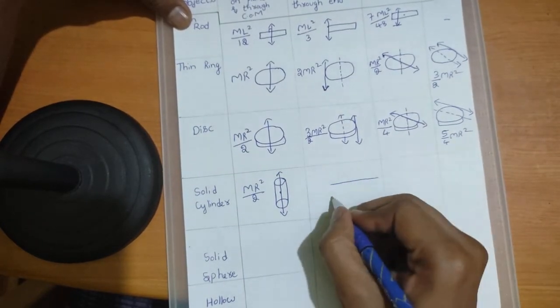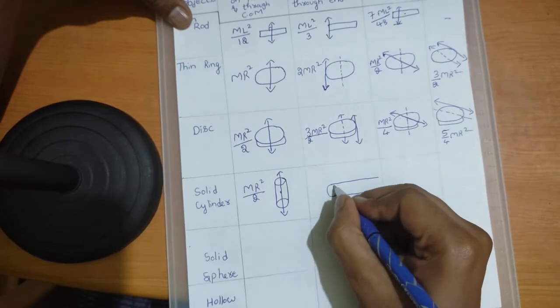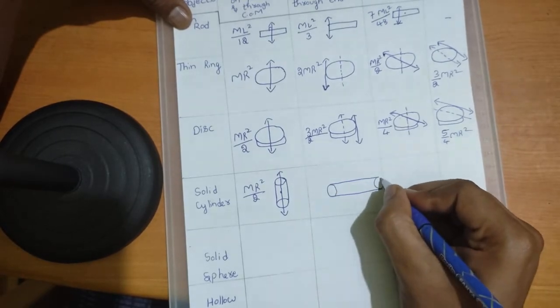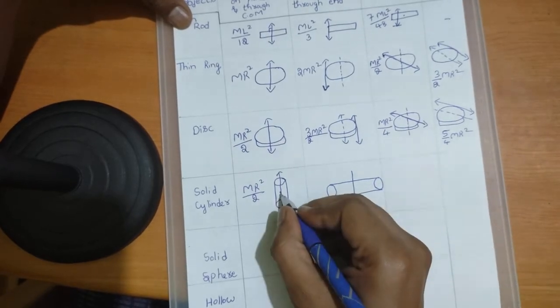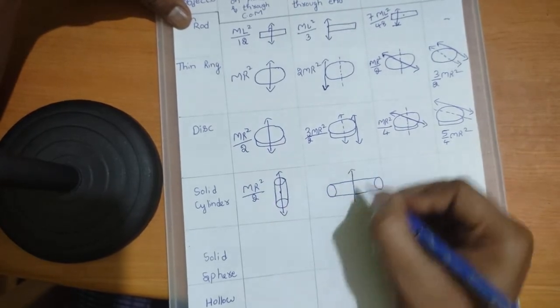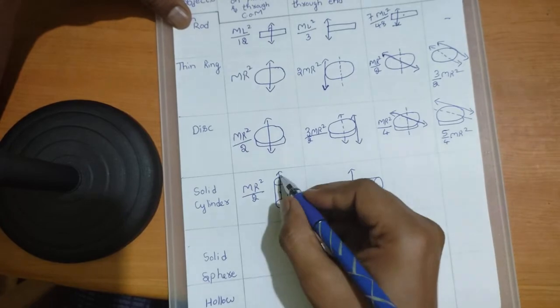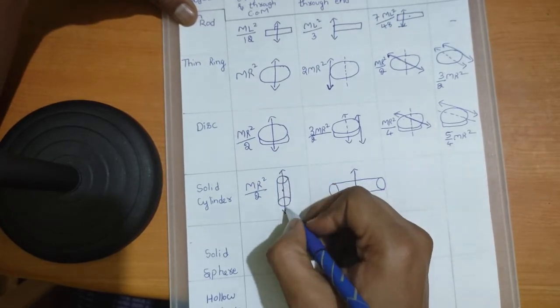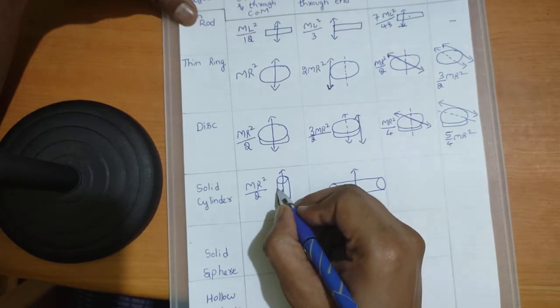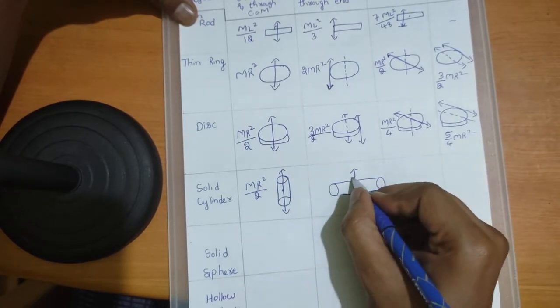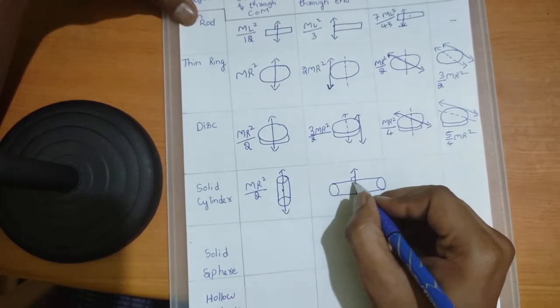See, suppose the axis is passing through this geometrical axis, even this is also a geometrical axis, even this is also a geometrical axis. What is the difference? See, whenever the axis is passing in this manner, it is parallel to the plane. It is parallel to the plane of the cylinder. But in this case, it is perpendicular to the plane of the cylinder.